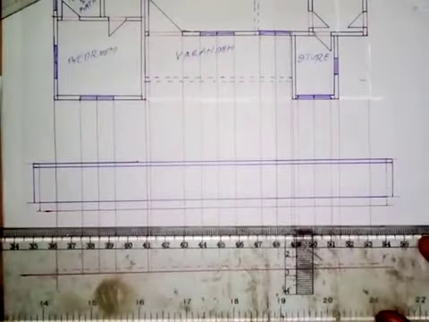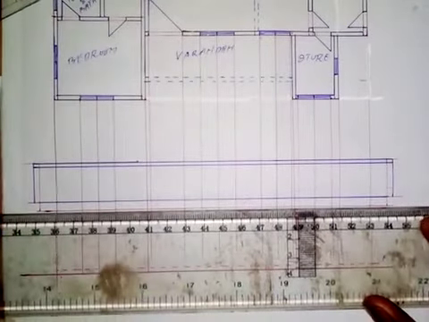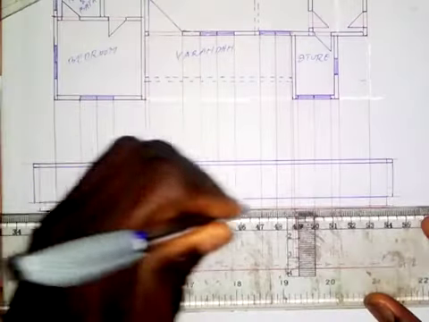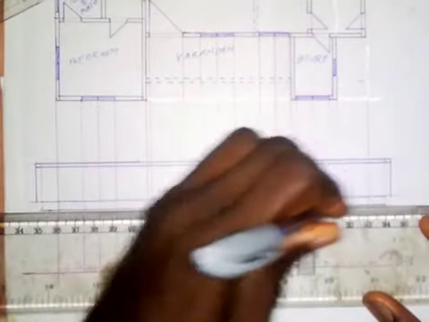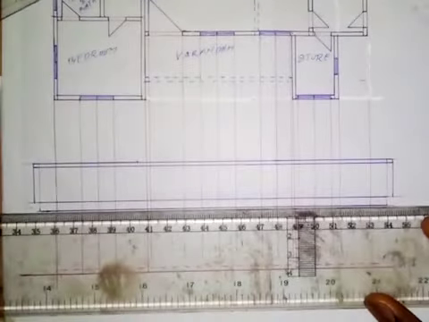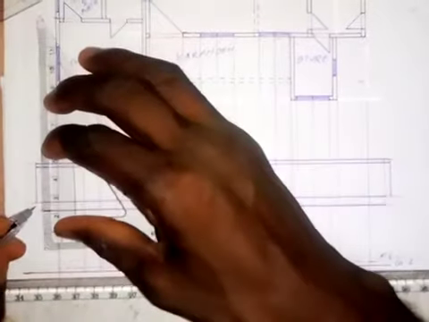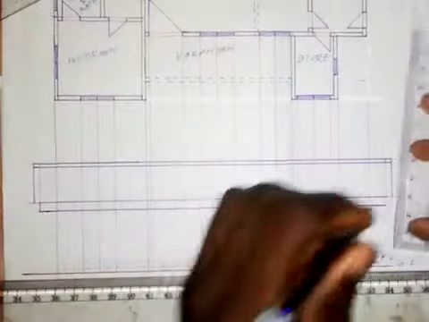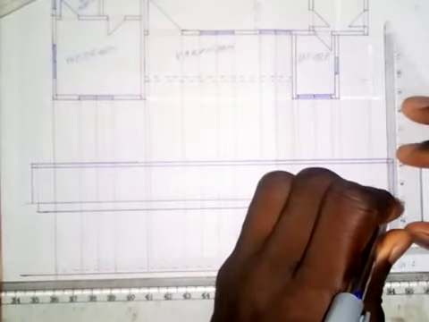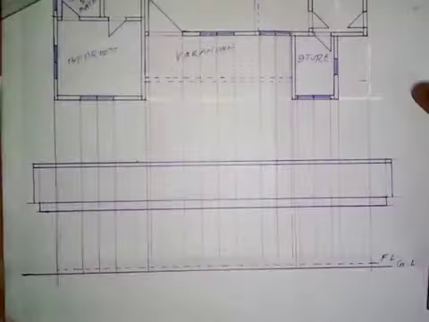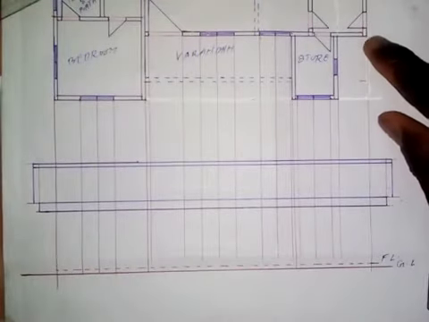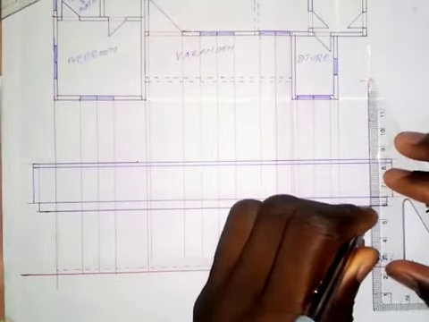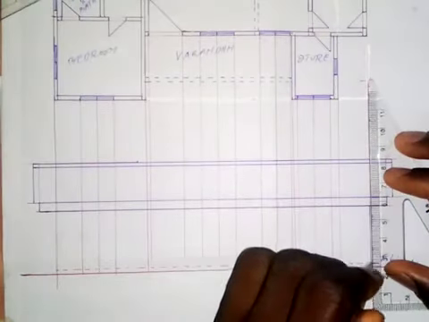Alright, so then I need to make this line a thick line for the fascia board, from here to here. This line will also be a thick line here. This edge of the wall that I can see here will be a thick line from here down.